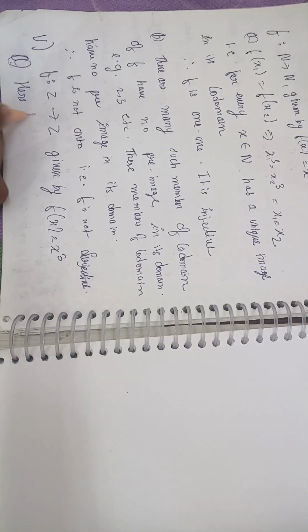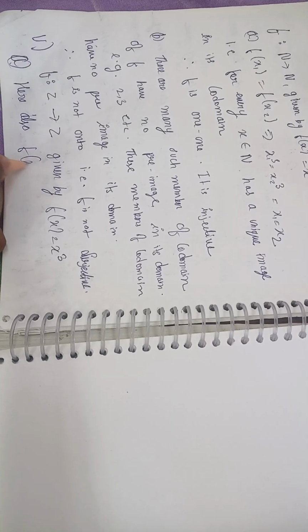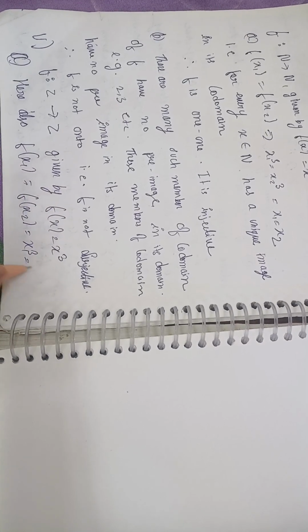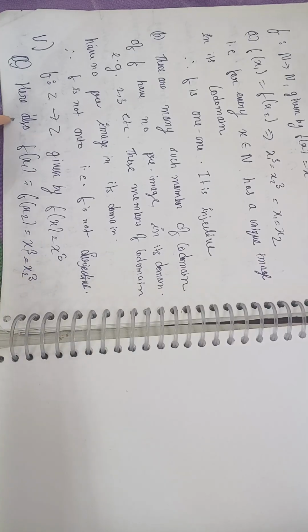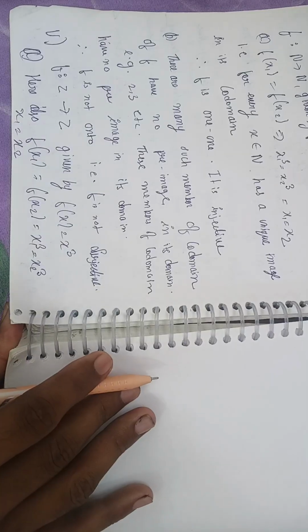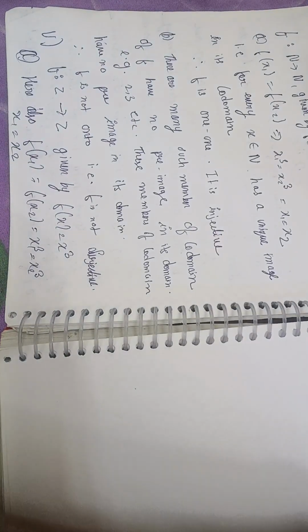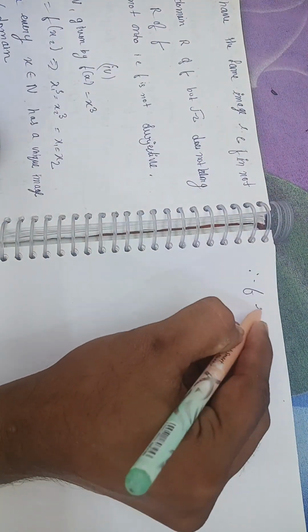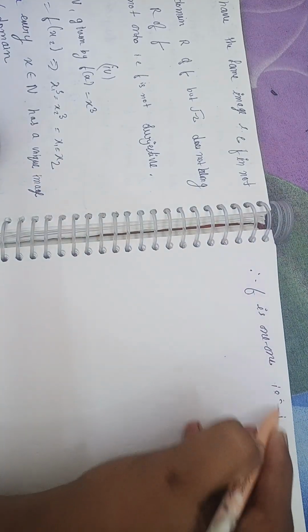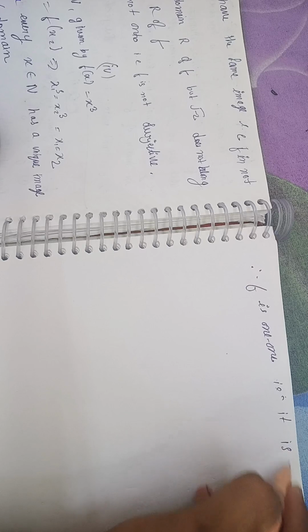Here also f(x1) = f(x2), so x1³ = x2³. Therefore x1 = x2. Therefore f is 1-1. That is, it is injective.